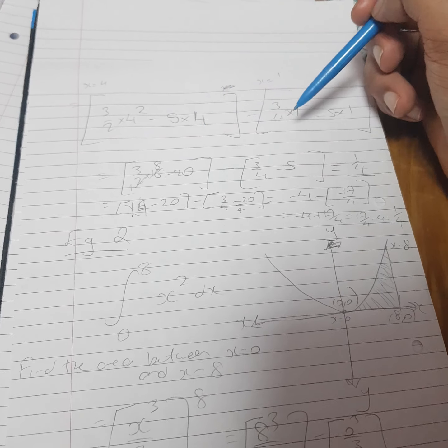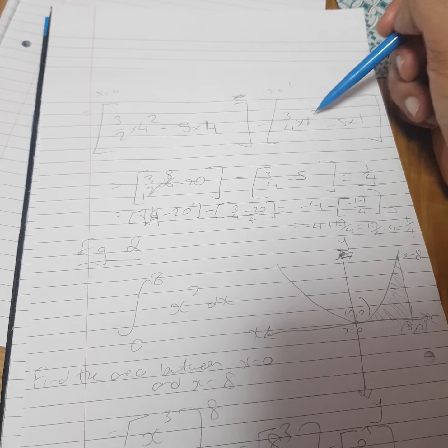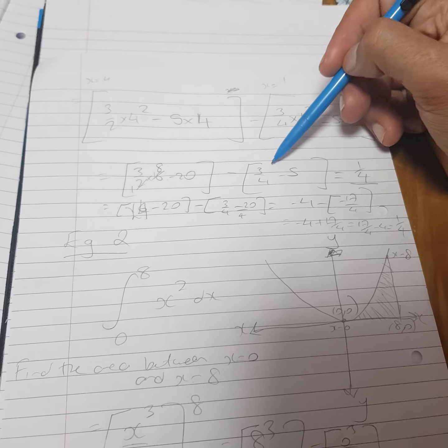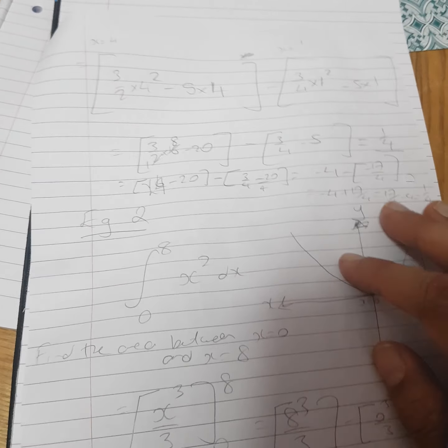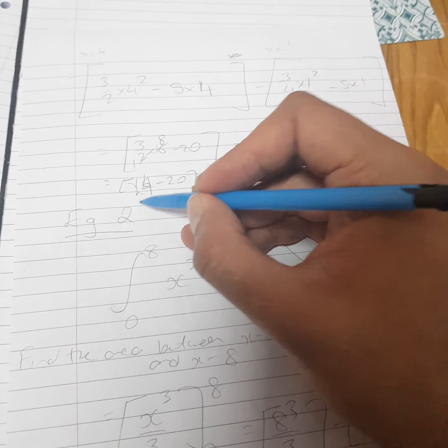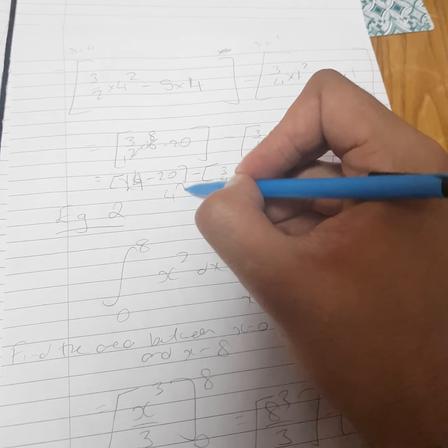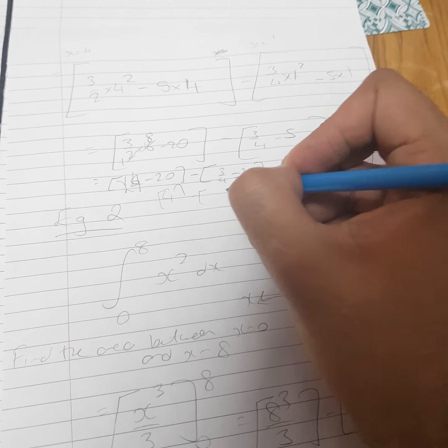5 times 4 is going to be 20. 1 squared is going to be 1. 3/4 times 1 would be 3/4. Minus 5 times 1 is going to be minus 5. Okay, so 24 minus 20 is going to be 4. Okay, so we're going to do 4 subtract here.